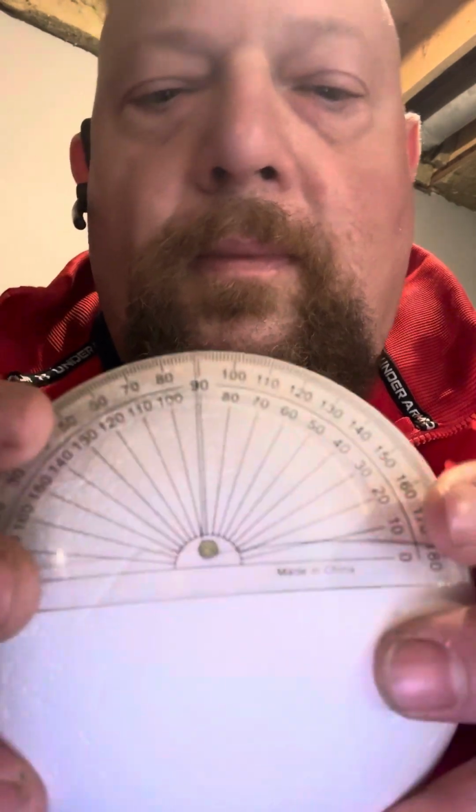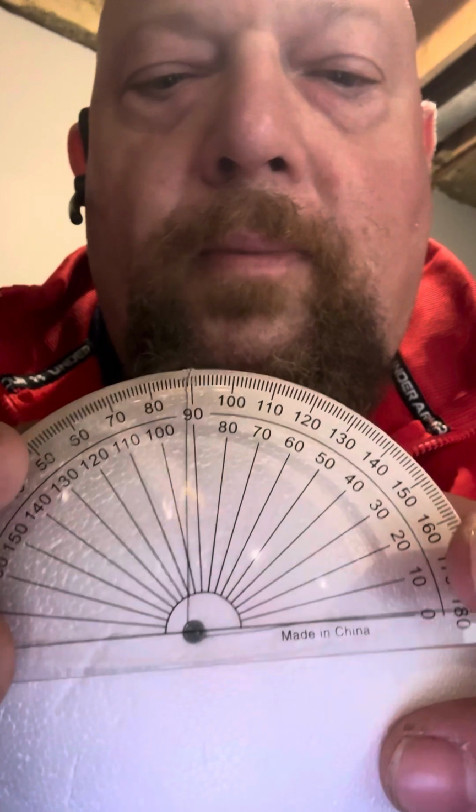This is a dollar store protractor, so it doesn't have a lot of things, but you see there's 90 degrees there. And then I'm going to rotate it one more time, and here we go. I get that on the thread there, and that line up there.